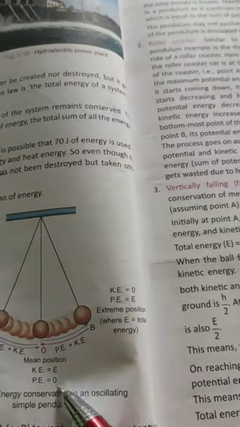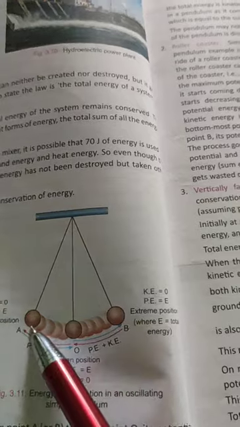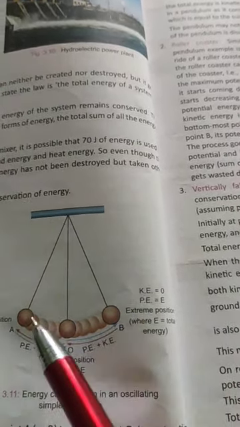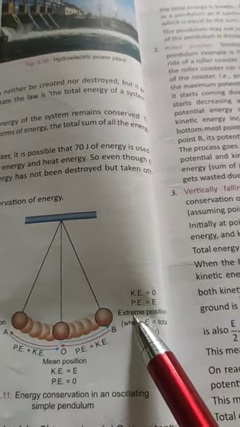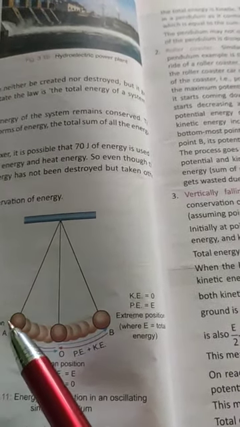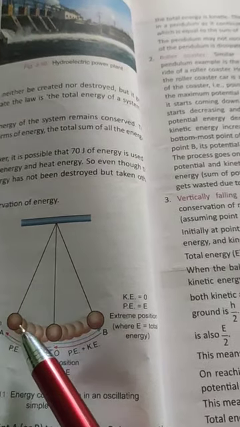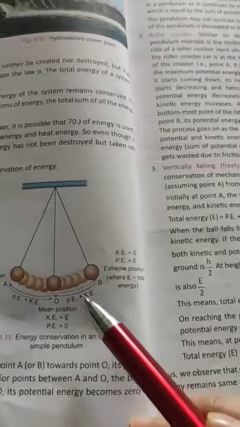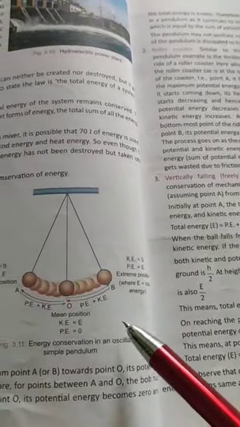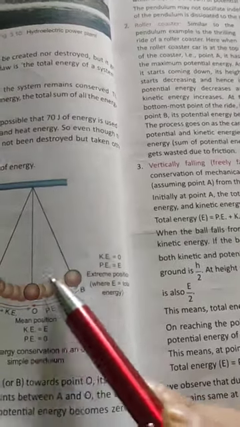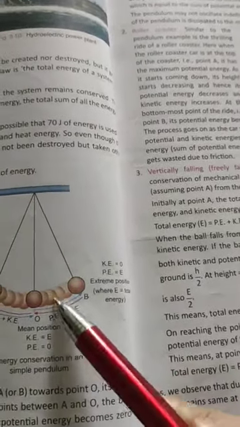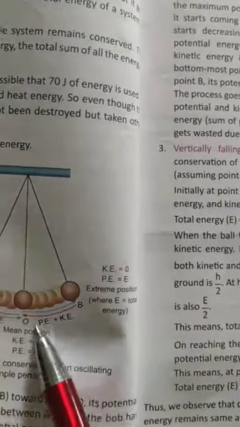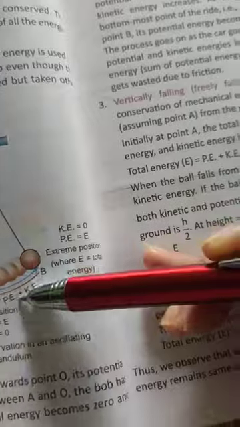For example, at points A and B, the bob has only potential energy. At this point, potential energy is maximum, and at this point, zero kinetic energy. As the bob starts to move from point A towards point O, its potential energy starts converting into kinetic energy. Therefore, for points between A and O, the bob has both potential and kinetic energy.